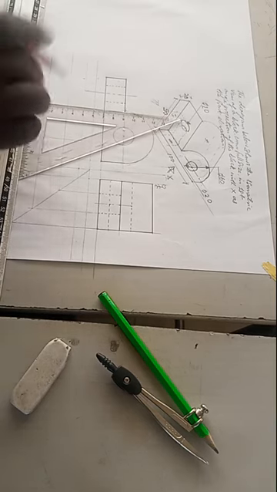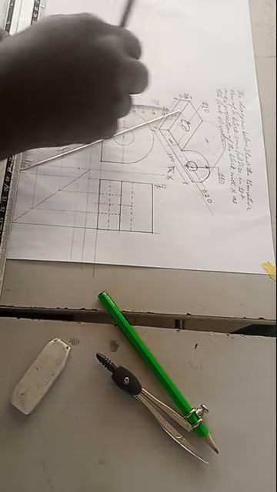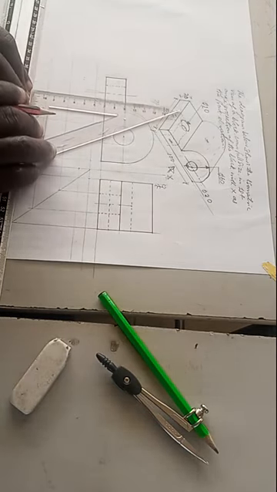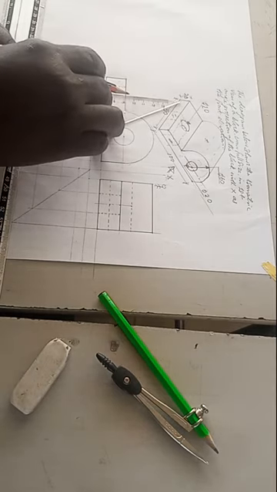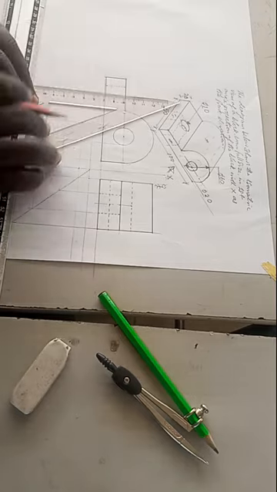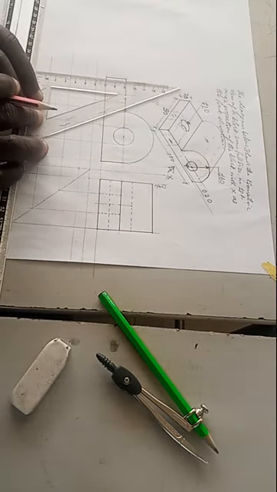Make sure the lines are vertical. Yes. And the last one.